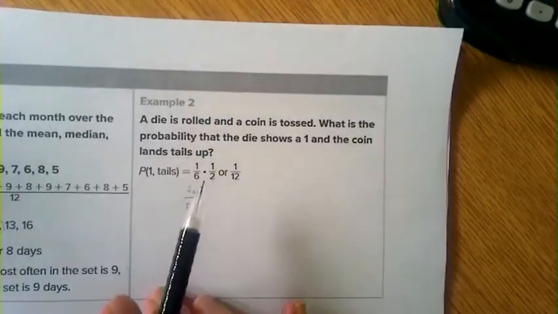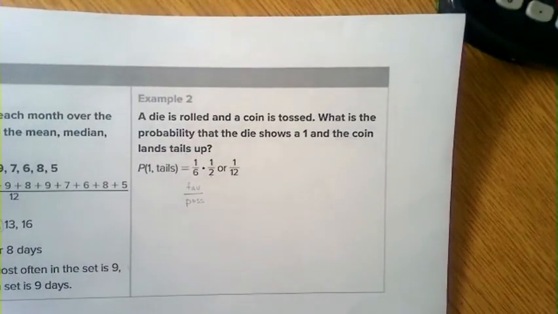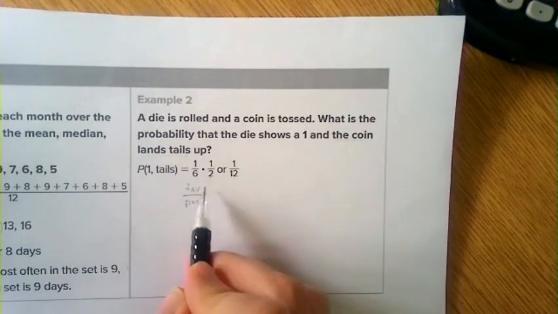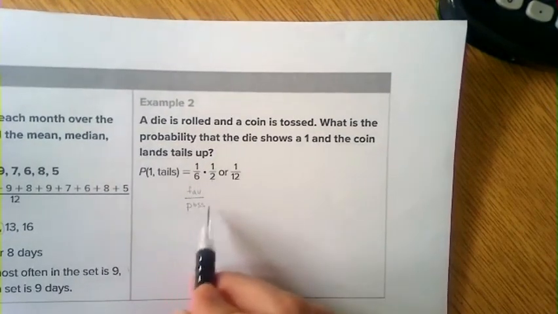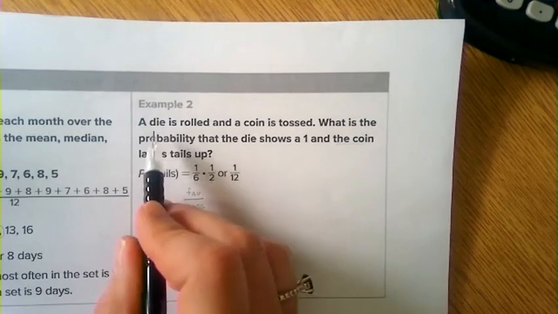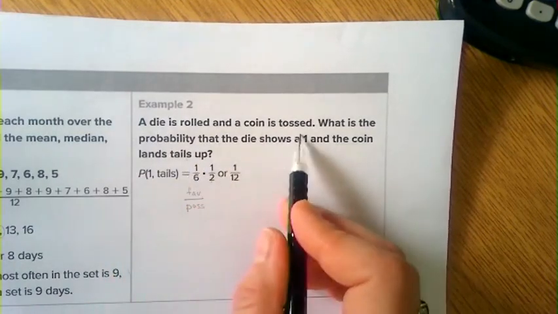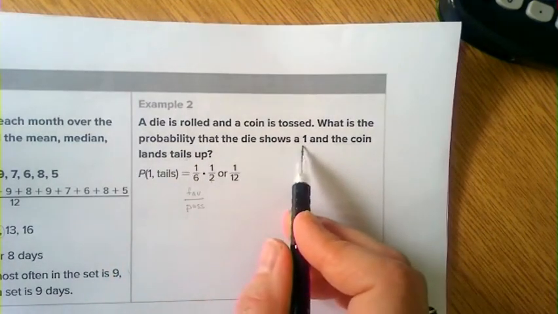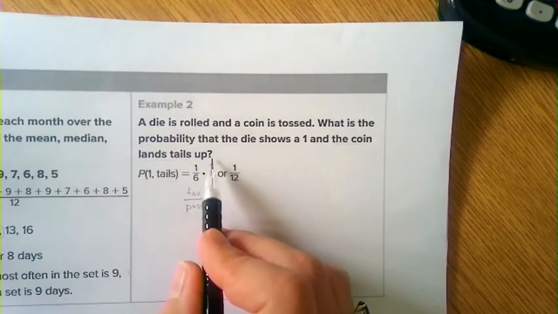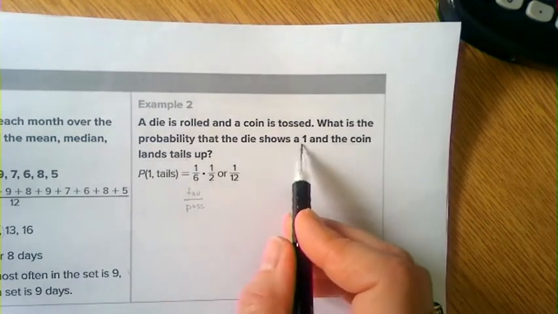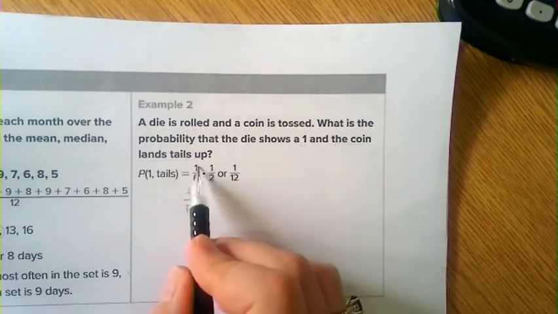Example 2 is just basic probability. When you're doing basic probability, you want to do favorable outcomes divided by the possible outcomes, okay? So you've got a die that's rolled and a coin that's tossed. What's the probability that the die shows a 1 and the coin lands tails up? To show a 1, there's only one 1 on a die. So that's why you have a 1 on top.